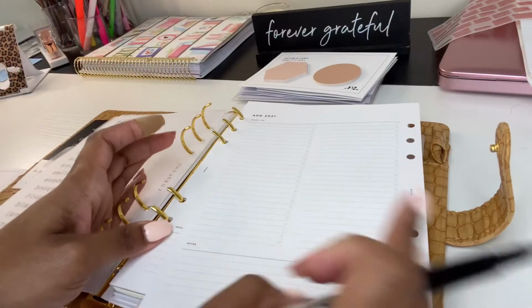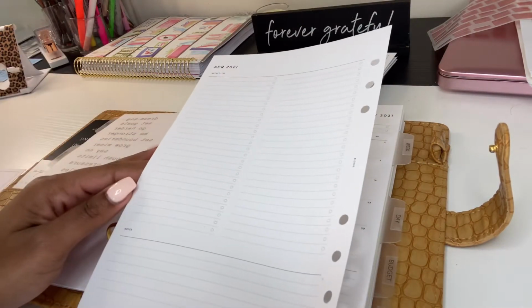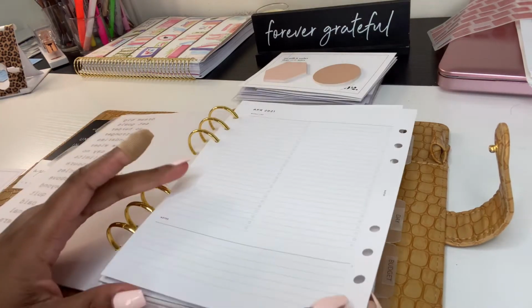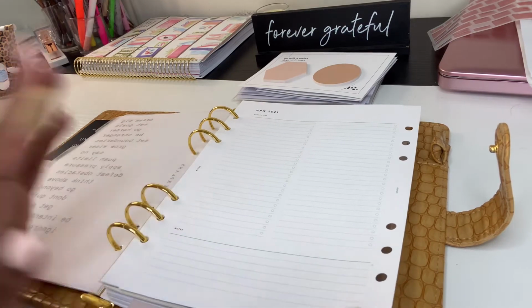But then I love the back of this insert, which has a bucket list. What I use for this list is pretty much just a running to-do list for the entire month.